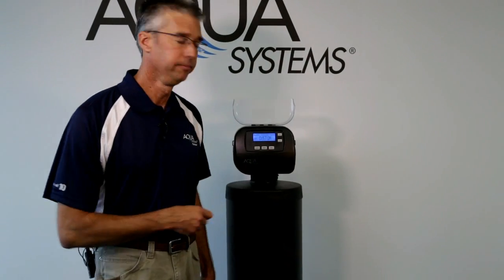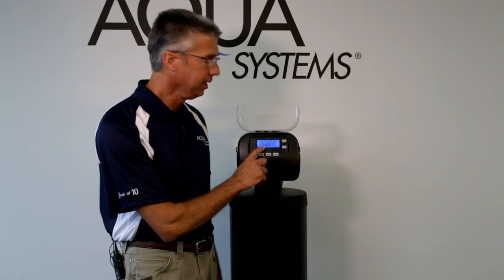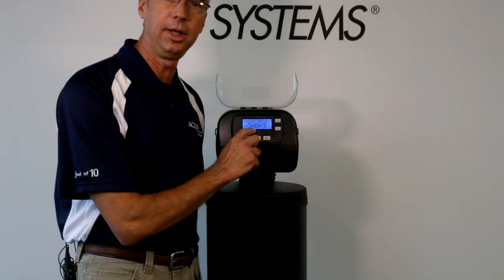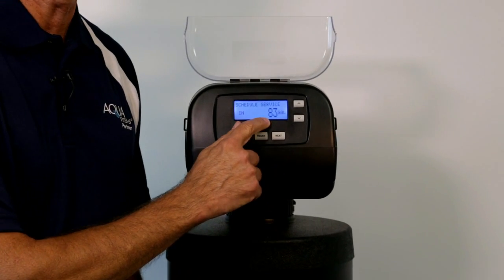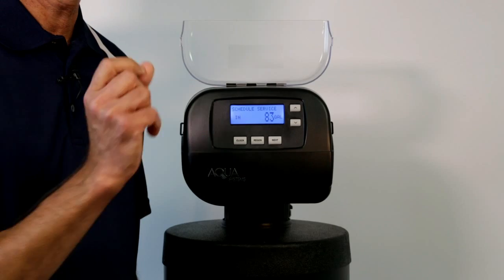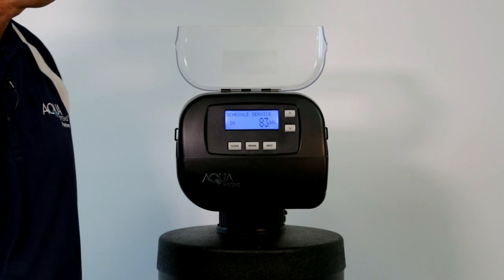Now we'll choose next, and the next thing you see is that it will tell you how many days are left in the cycle on time, and then how many gallons are left in the cycle on capacity. Now this is important because this is where you can reset an alarm prior to the trip of the alarm.